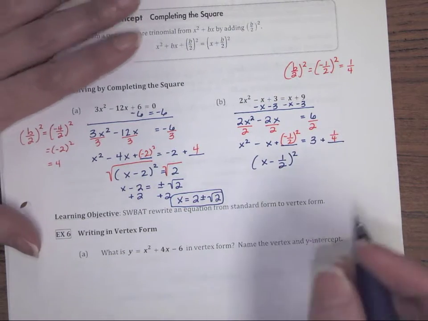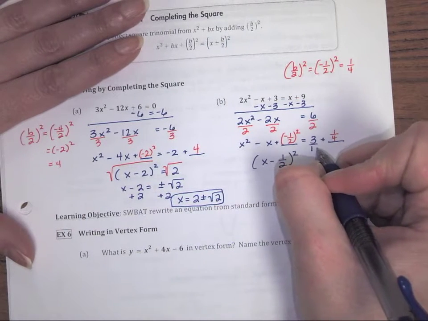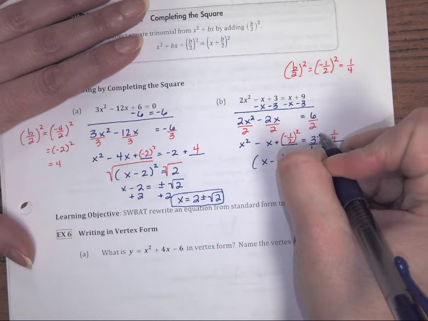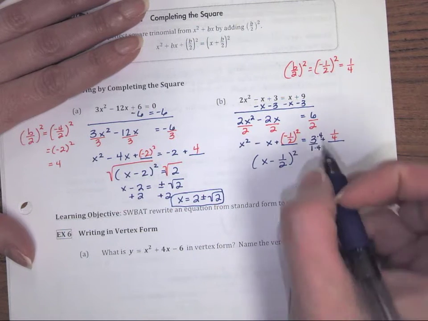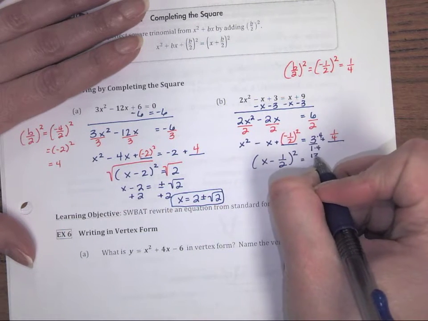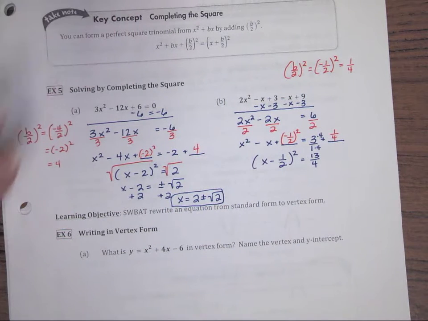This is x minus 1/2 quantity squared. That's how it factors. And over here, we're going to need a common denominator. So I'm getting 4 as my common denominator. That gives me 12 over 4. So I have a total of 13 over 4. And it will give you fractions. You just got to work with it.